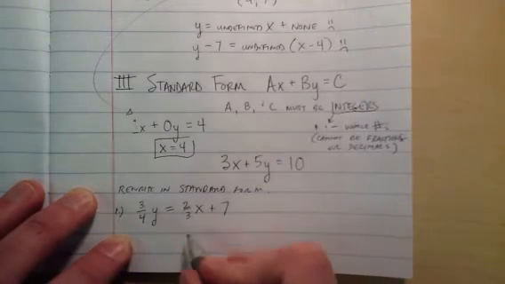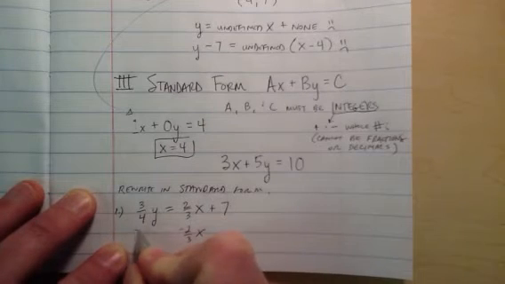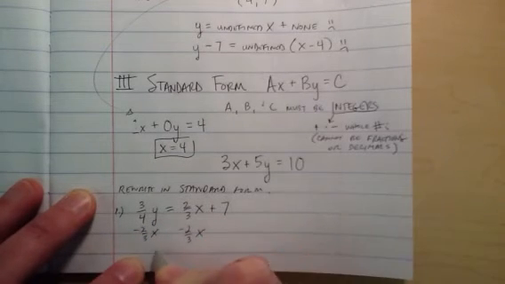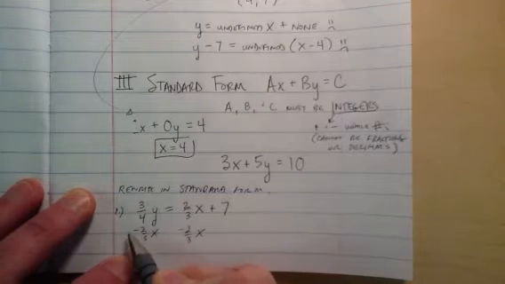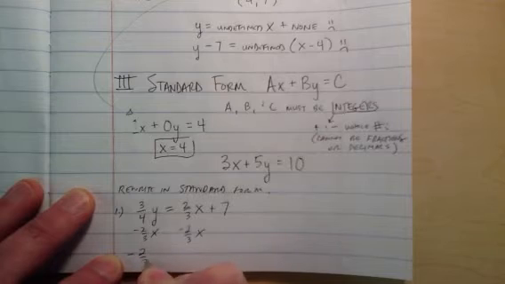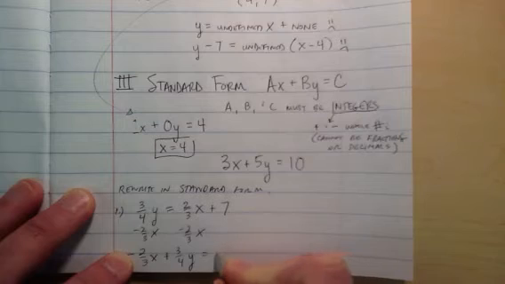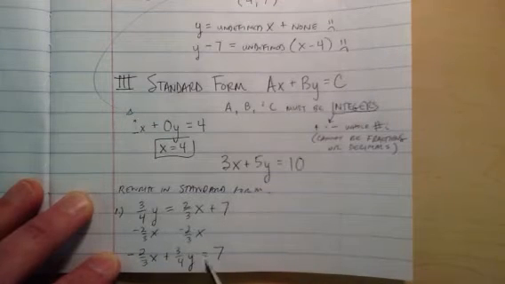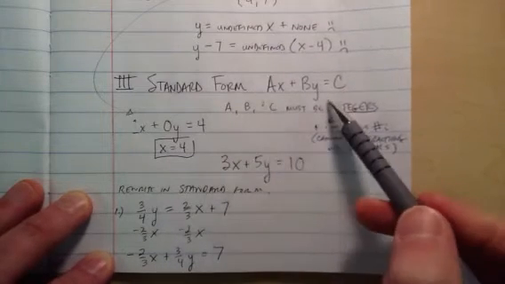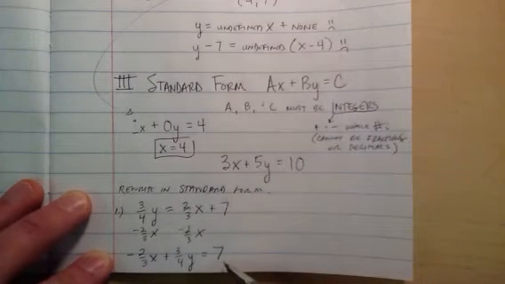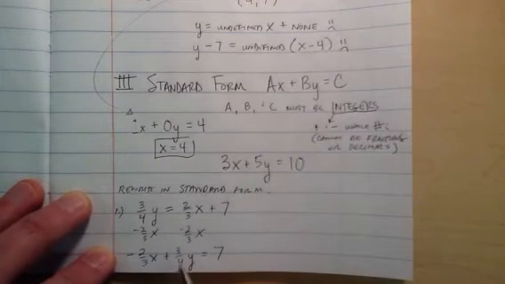So let's get rid of the x term by subtracting 2/3 x. I subtract 2/3 x. Now I have, instead of writing 3/4 y minus 2/3 x, since I want the x term first, I'm just going to put negative 2/3 x plus 3/4 y equals 7, right? Now, is this in standard form? Let's see. The x term, good. Y term, good. The constant term, good. But a, b, and c must be integers. These are not integers, so we got to get rid of them.